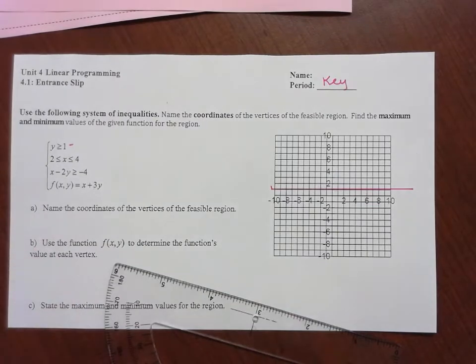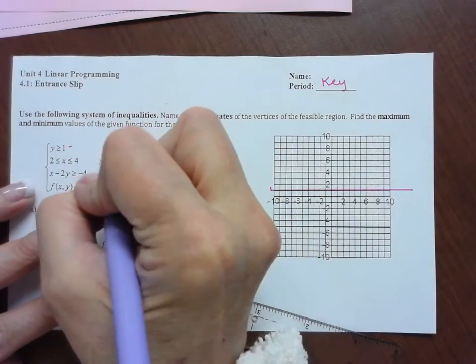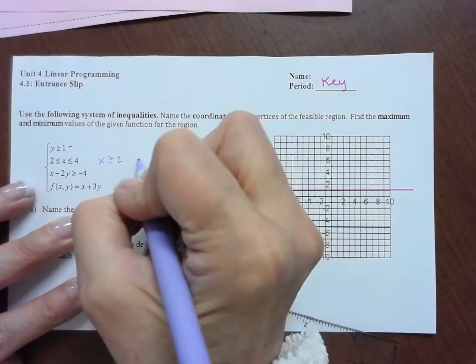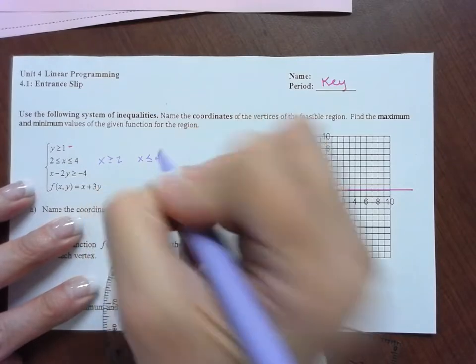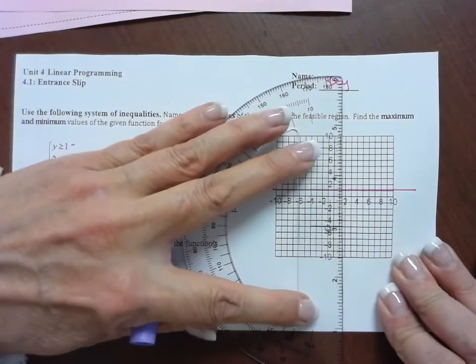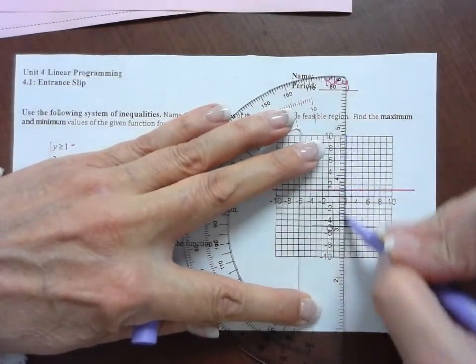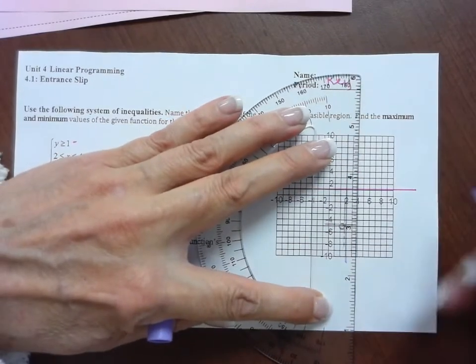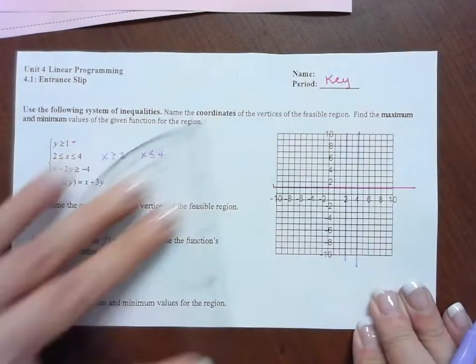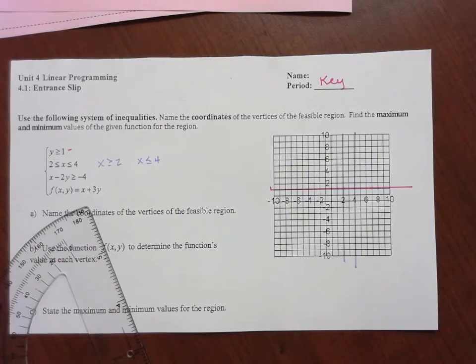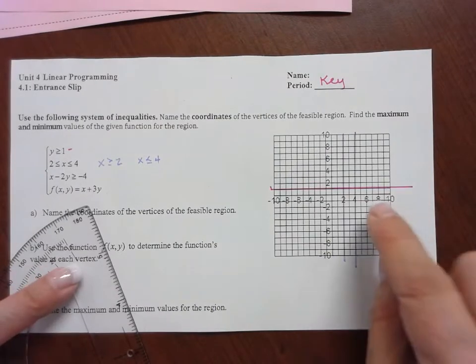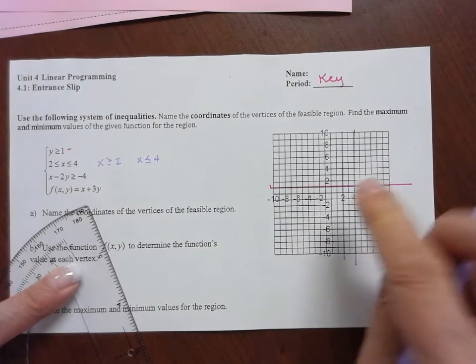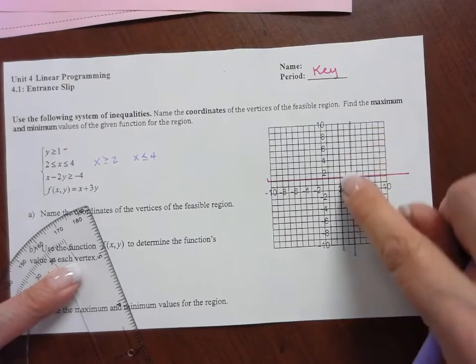Feel okay with those? Okay, then I had two x's. X is greater than or equal to 2, and x is less than or equal to 4. So I had this one, and I had this one. Do we agree with that? So that means right now I'm looking at an area just in this part.